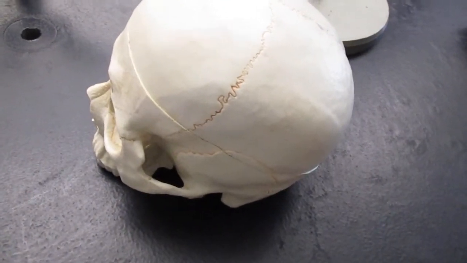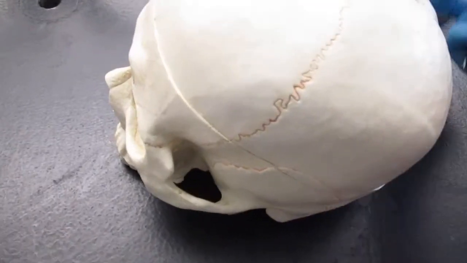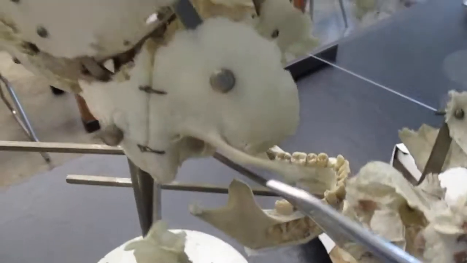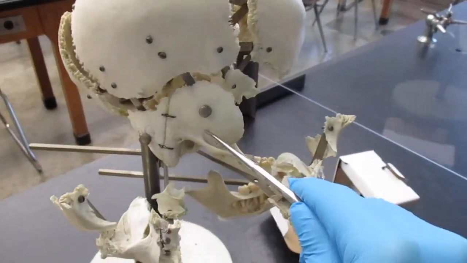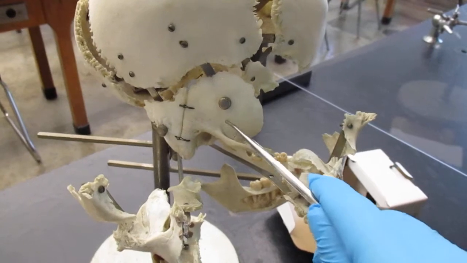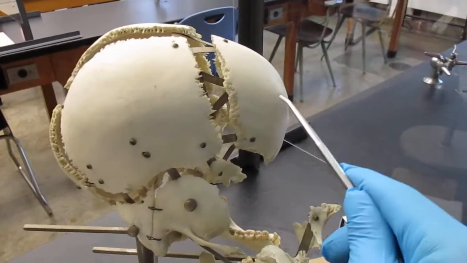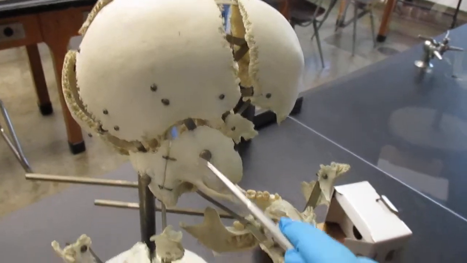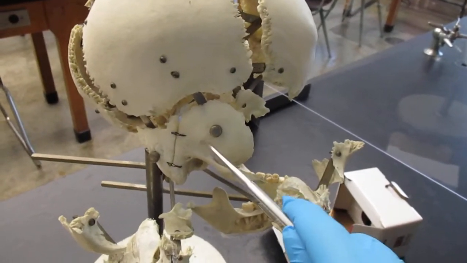We have the temporal bone next. Let me show you this. So here's the temporal bone right here on this exploded skull here. So remember, frontal bone, parietal bone, and temporal bone.